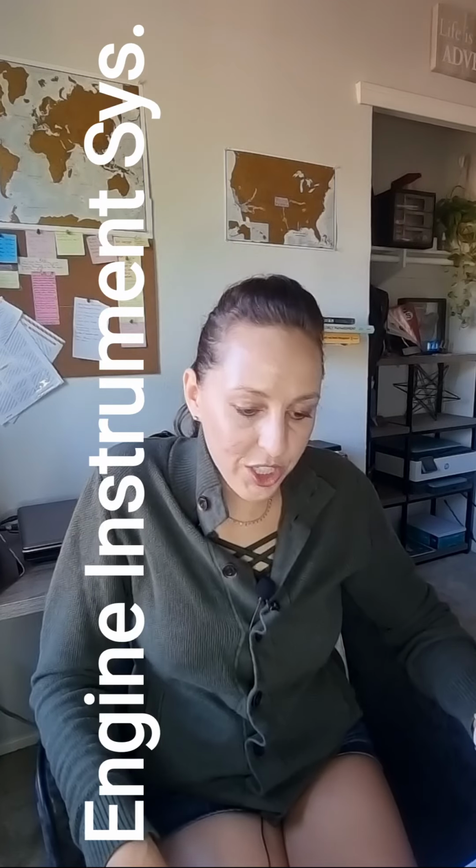Next section, Engine Instrument Systems. Question: Which unit most accurately indicates fuel consumption of a reciprocating engine? Answer: Fuel flow meter. Question: The fuel flow meter used with a continuous fuel injection system installed on an aircraft horizontally opposed reciprocating engine measures the fuel pressure drop across the... Answer: Fuel nozzles.